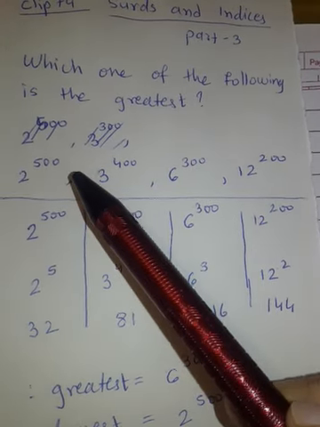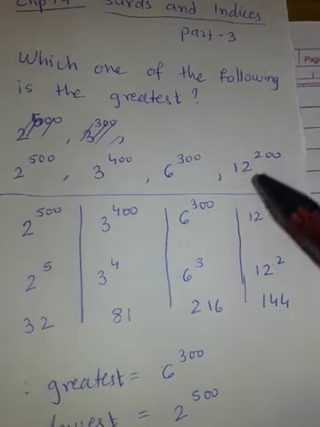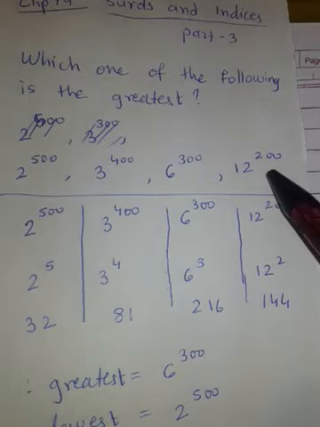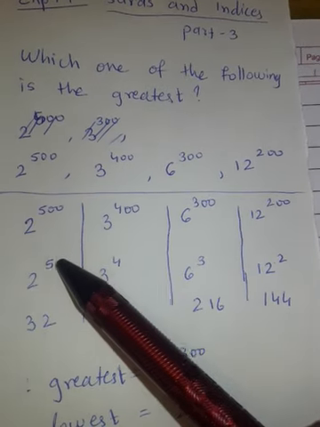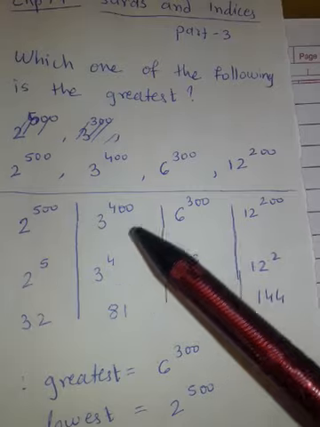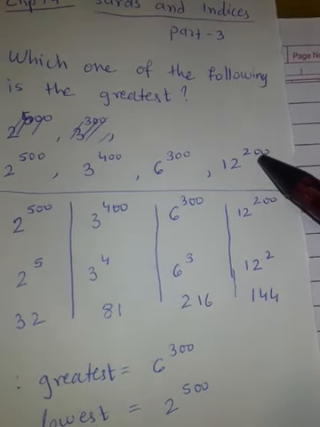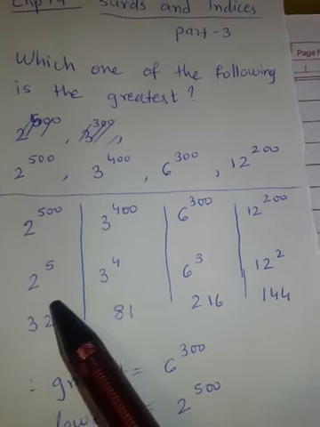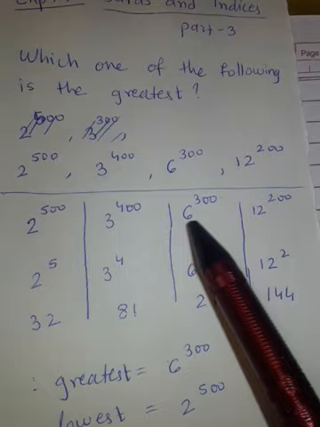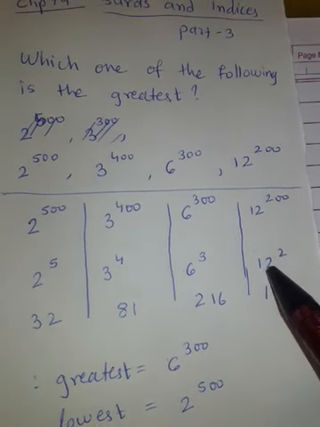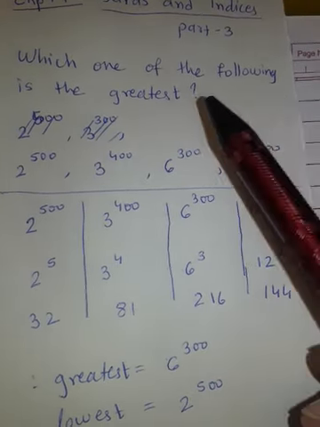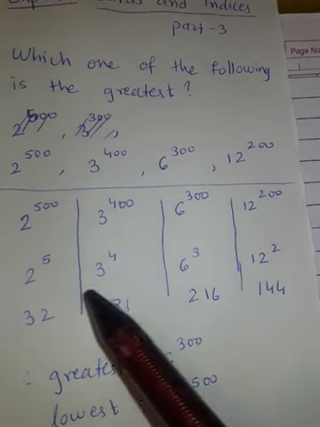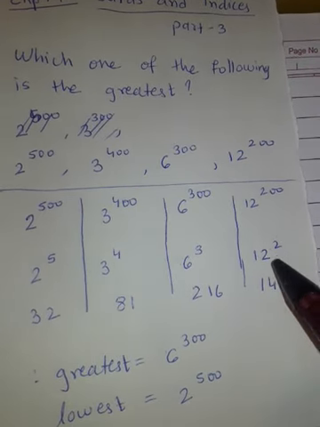So what am I going to do? I am going to reduce all these numbers by the power of 100. I am going to divide every power by 100. So 500 becomes 5, 400 becomes 4, 300 becomes 3 and 200 becomes 2. Now these numbers are definitely not equal to the originals, but we can use them for comparison purposes. We are asked which one is greatest, and for that we can definitely use these numbers. We can find their values very easily.